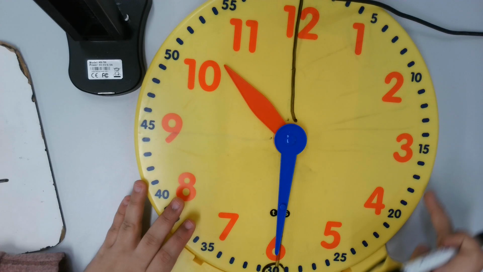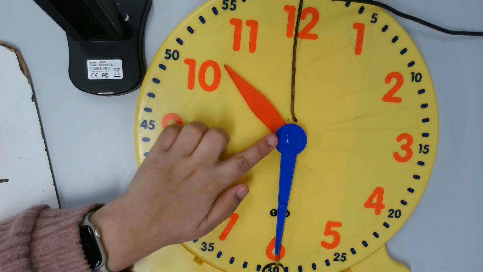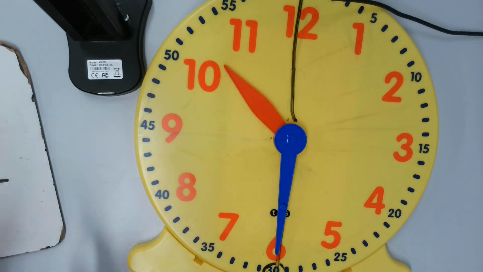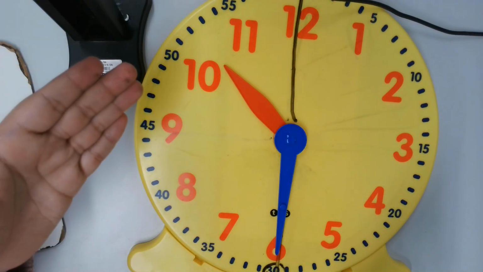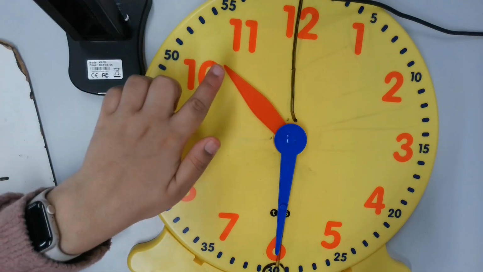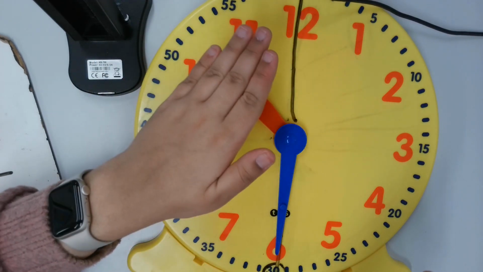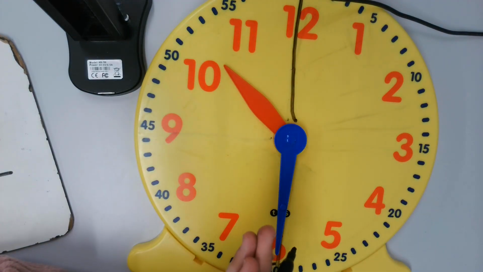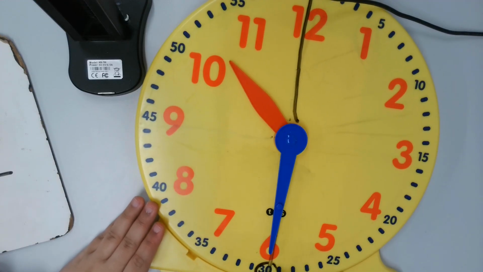It is half past what? Let's have a think. Now I need to look at my hour hand. Well, my hour hand isn't actually directly pointing on a number. It's kind of pointing in between 10 and 11. And if we think about it, that actually makes a lot of sense. Because my minute hand tells me it's half past.